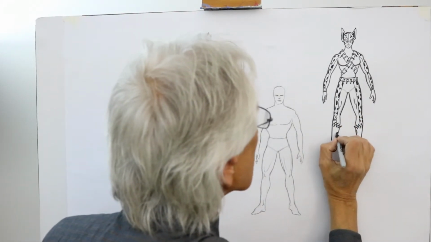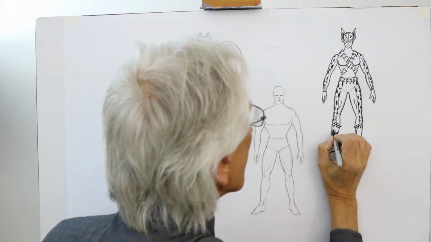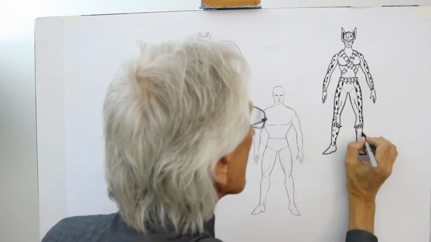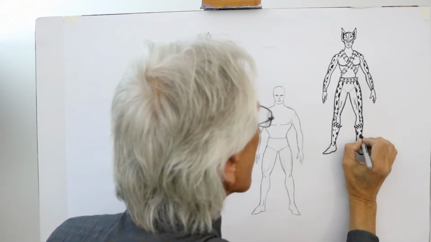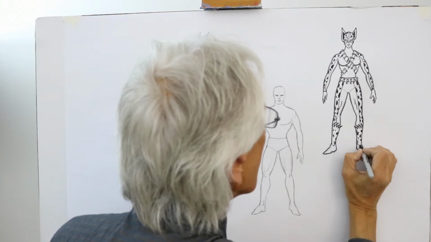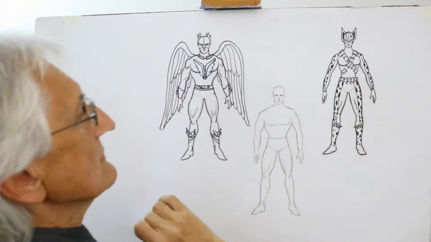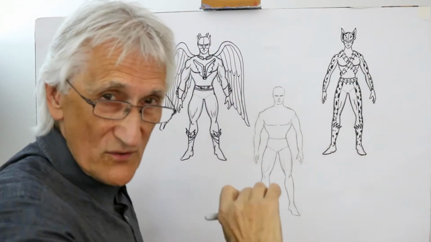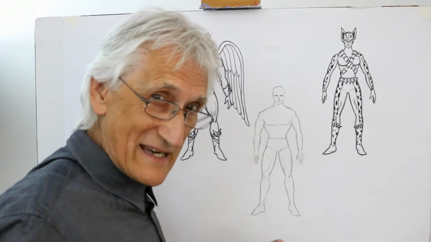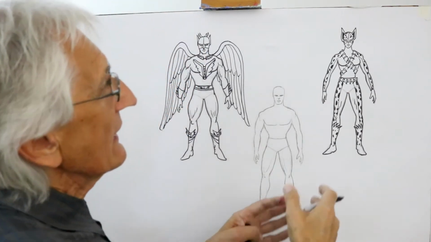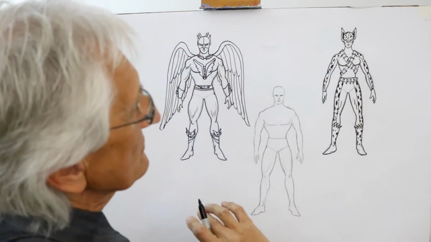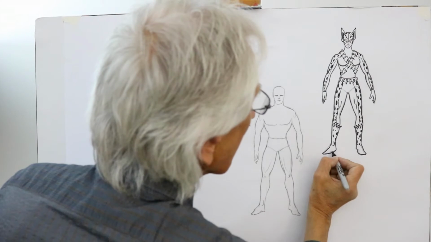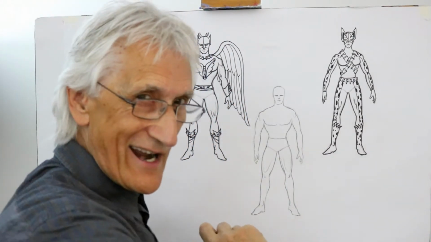So, let's see, I think I might put kind of a few random spots on the boots too, you know, to carry that theme all the way down there. Okay, excellent. So there is how you think your way through your character. This is the animal character, the big cat, an ocelot, and that's how I would create something like a costume for a super heroine.